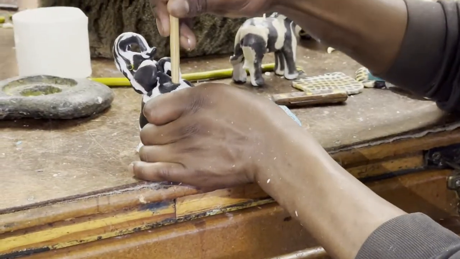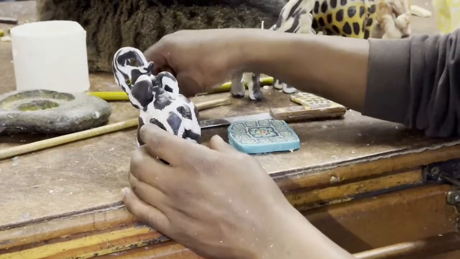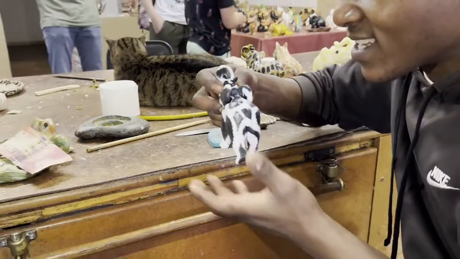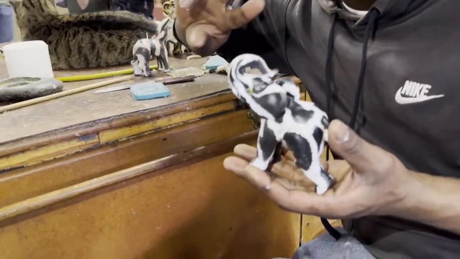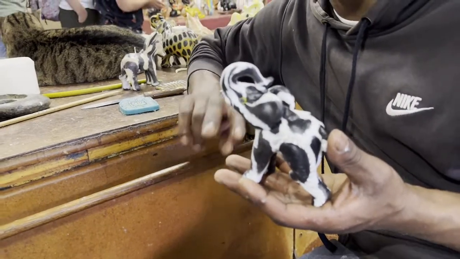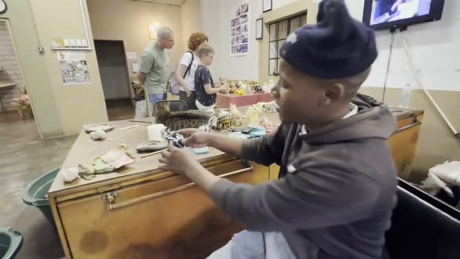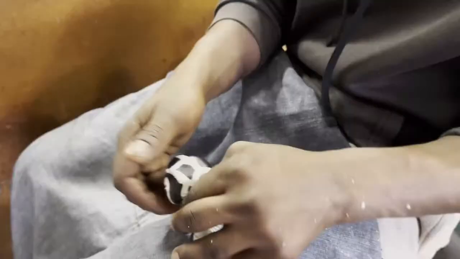And here we'll leave a space for the week. Space for the week. Yes. That's right. Oh, that's beautiful. We have an elephant. Wow, that's amazing. Thank you. It is absolutely beautiful.